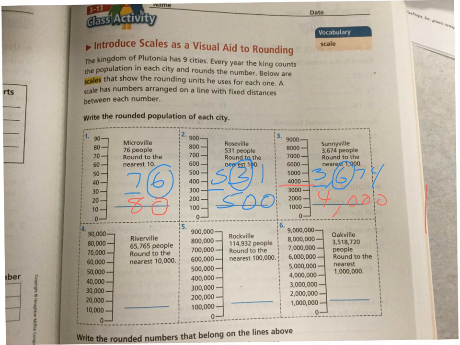All right, when you round to these, the 5 tells us to go up to 70,000. Number 5 tells us to go back down to 100,000. And number 6, the 5 tells us to go up to 4 million. Again, when you're looking at these, you only have 2 possible answers based on the place value: the one that place value is in, or the next one in that place value.